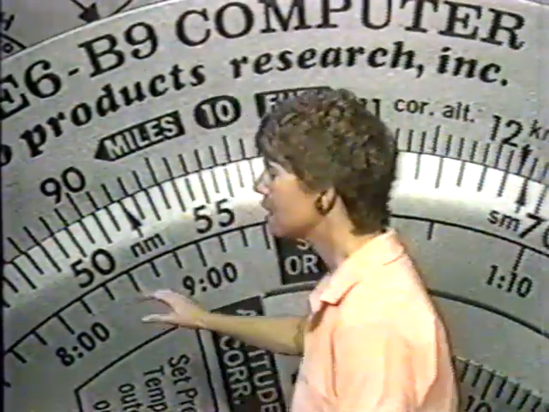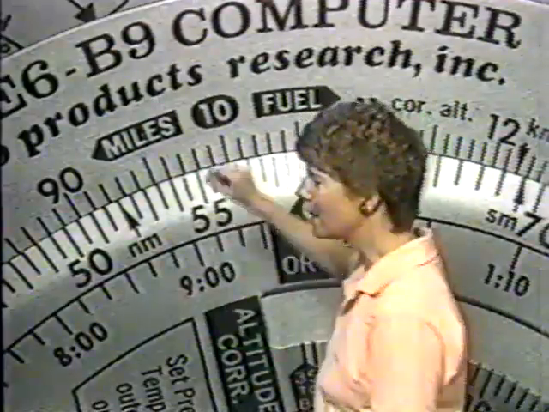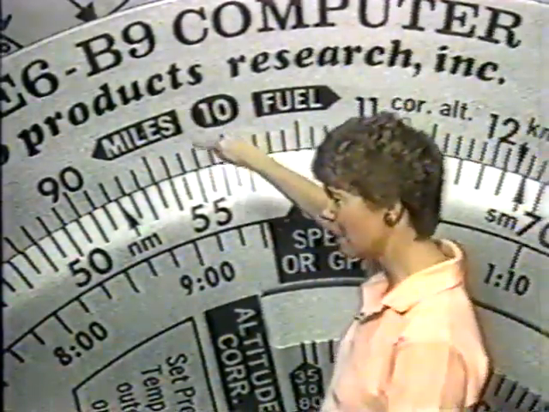Now let's go to the circular slide rule side of the flight computer, and let's figure out how much time it's going to take us. And when you get to the circular slide rule side of the flight computer, what's the first thing you always put on it? How fast? How fast are we going? 98 nautical miles an hour. So find 98 on the outside scale.